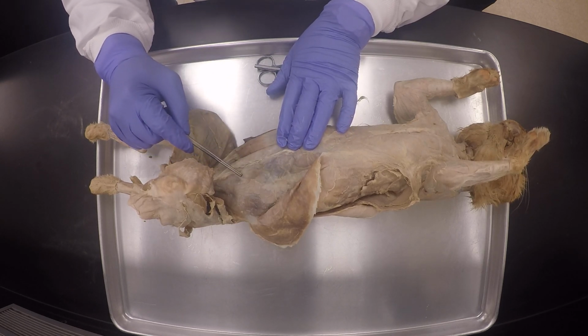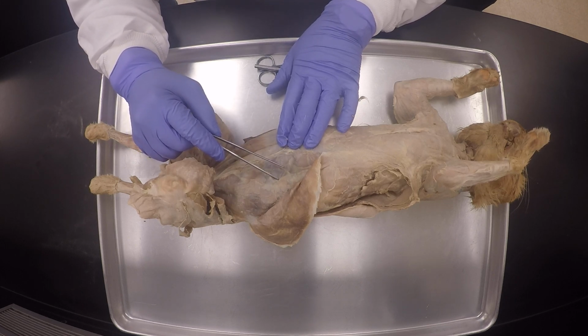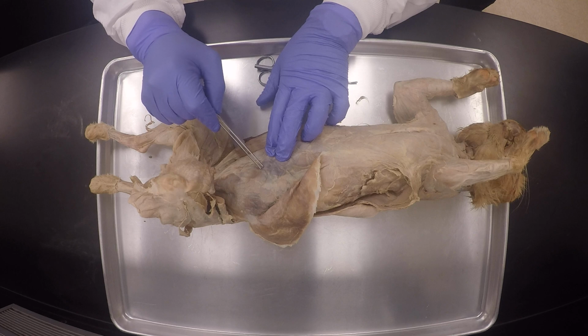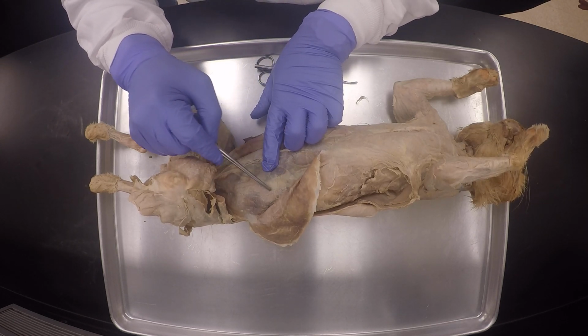So this one here would be the transverse abdominis. It's kind of going across like this. Yeah. So you see where it ends right here, and then it ends right here like that.